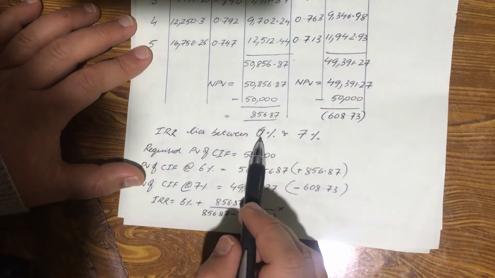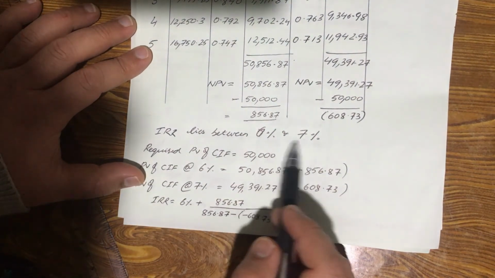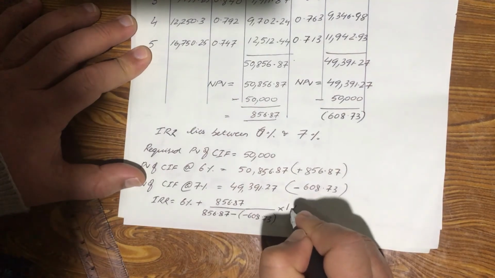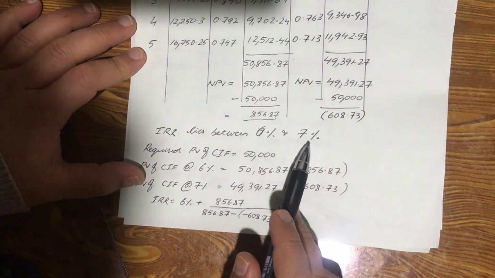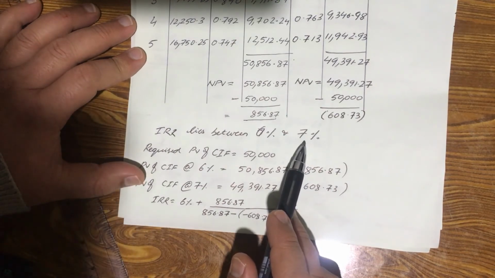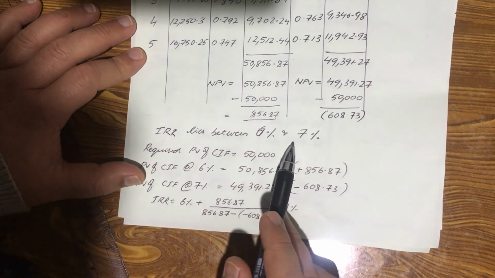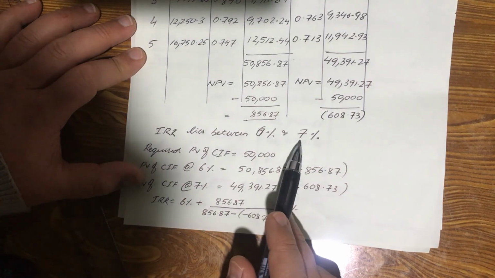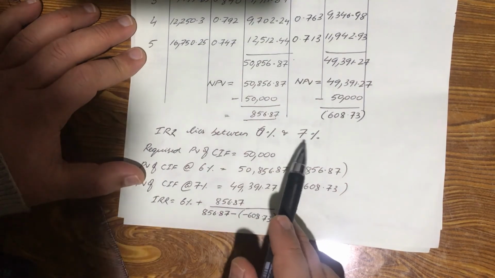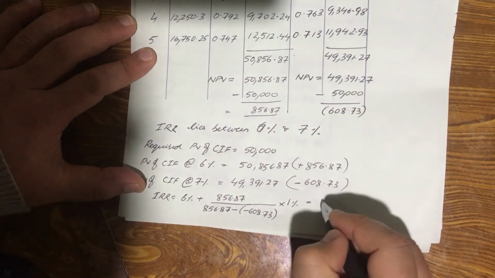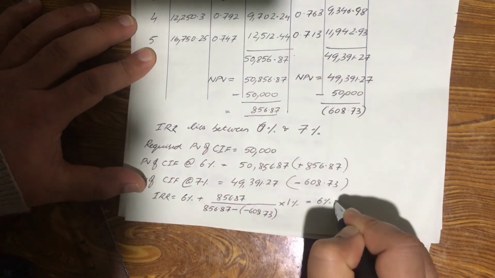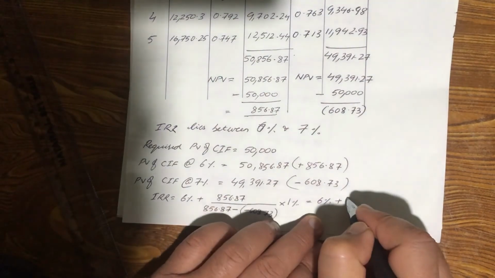Now you have 6 and 7%, right? So what is the difference of these two? It is 1%. Sometimes you may take, let's say, 10% and 15%, no problem. So in that case, the difference will be 5. Suppose it is 10 and 20, the difference will be 10%.